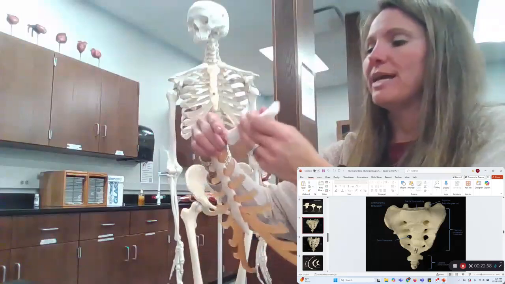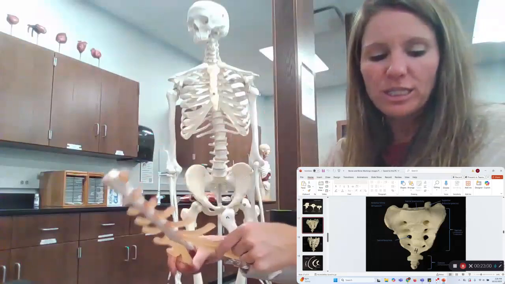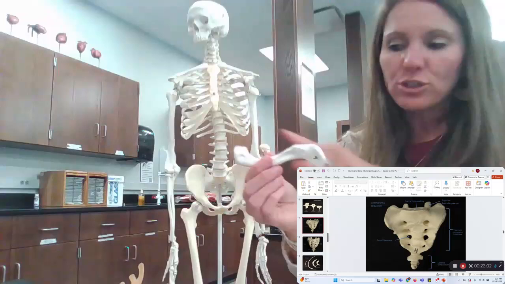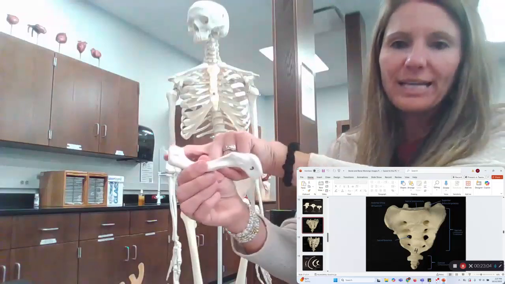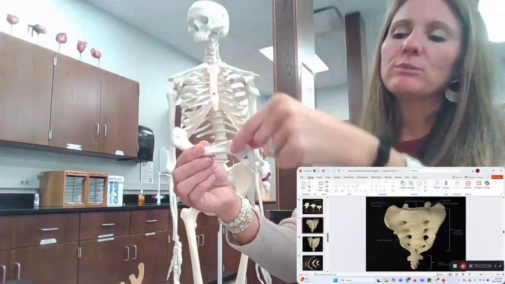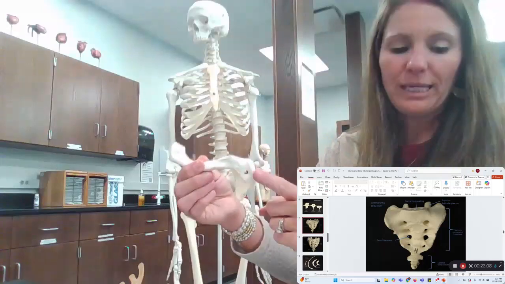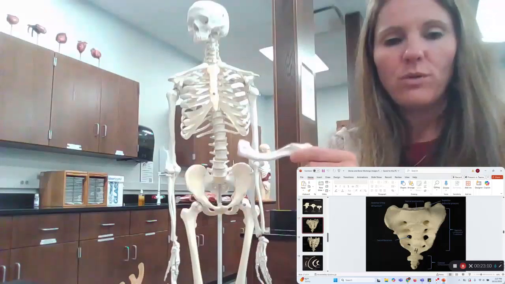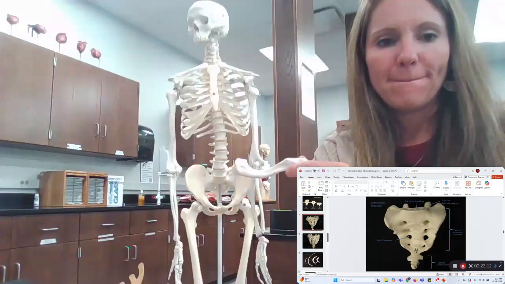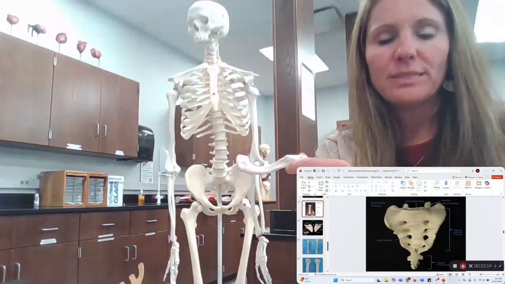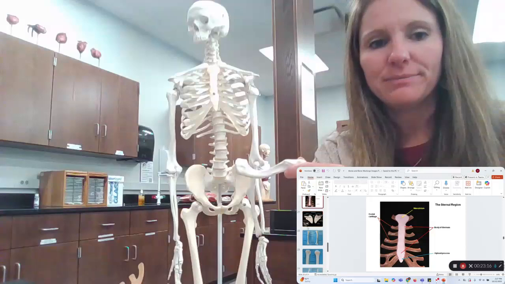Okay, so I want to point that out. If you look just at the clavicle, you have the sternal end, which is right here, the flat end, and then this part looks more like an S, which is the acromial end. So let me pull that page up. I should have shown you that when I did it.